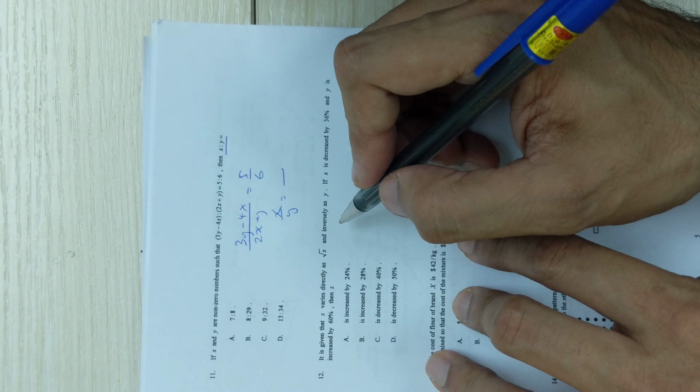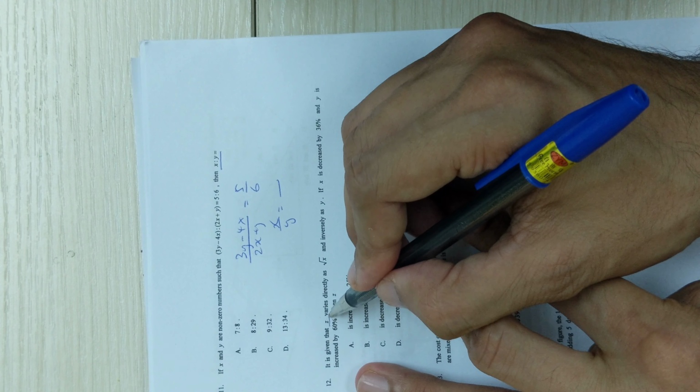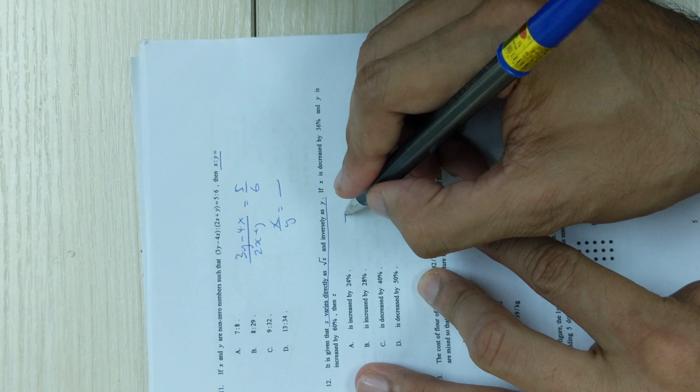Number 12. So if you look at the equations, we'll set it out first. So z varies directly as the square root of x and inversely as y. And they're asking us to find z, so this is a perfect question for us to do. This is simpler. x decreased by 36%. So 1 minus 36%, which is 0.64. And y increases by 60%. So y increases by 60% is 1.6. So x is 0.64 and y is 1.6.